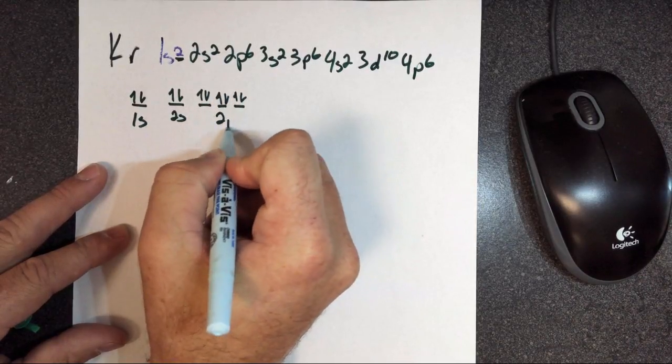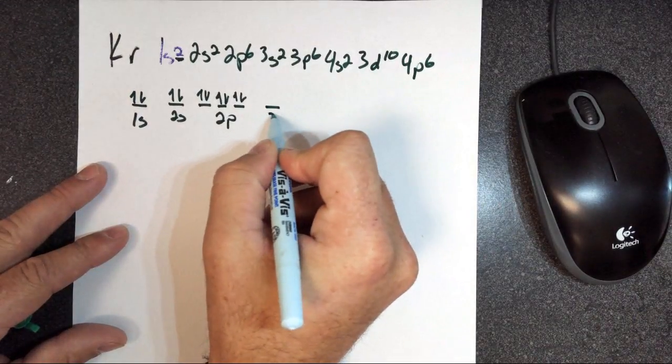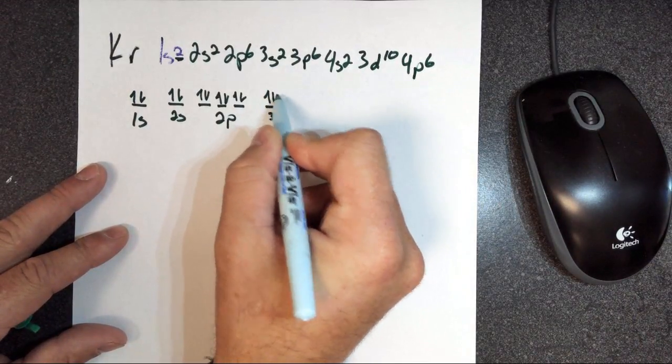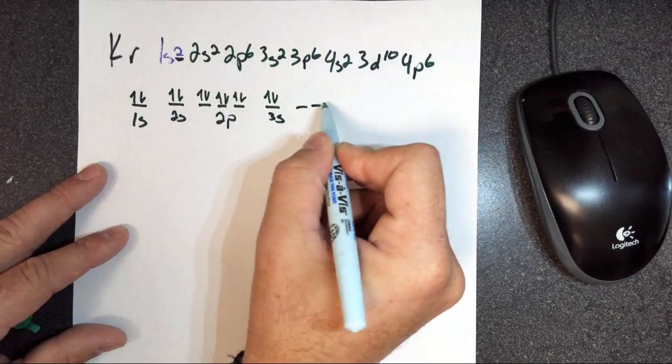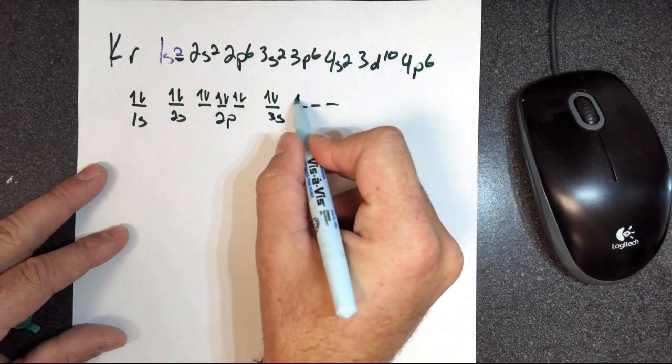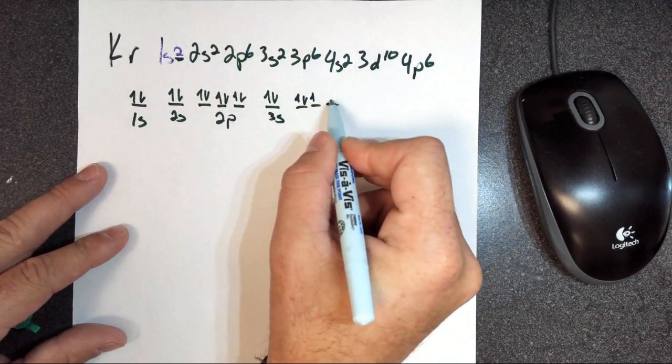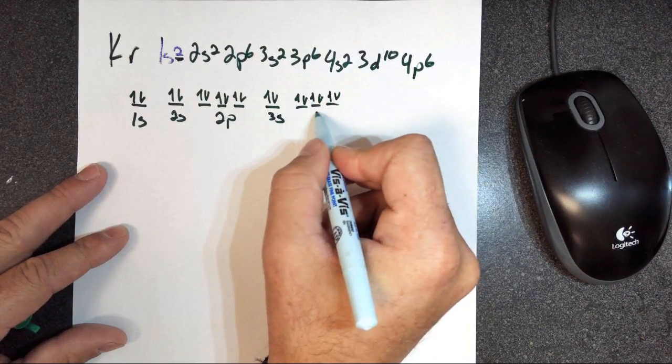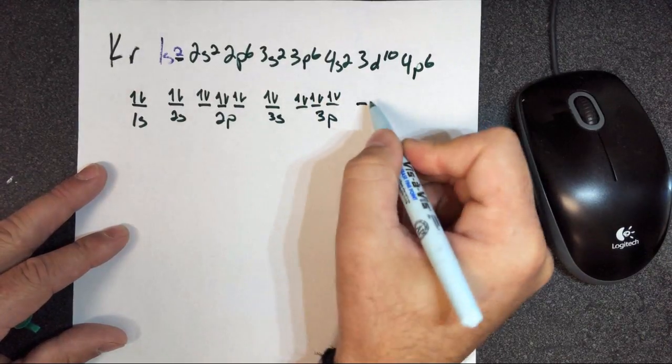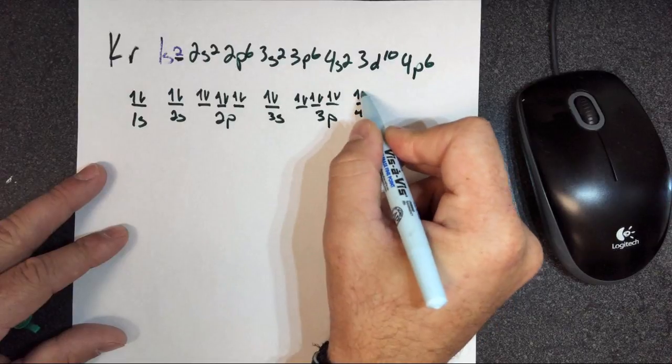And I would write 2p underneath it. 3s, up, down. 3p, do the same thing that we did for 2p: up, down, up, down, up, down. Then 4s, up and down.